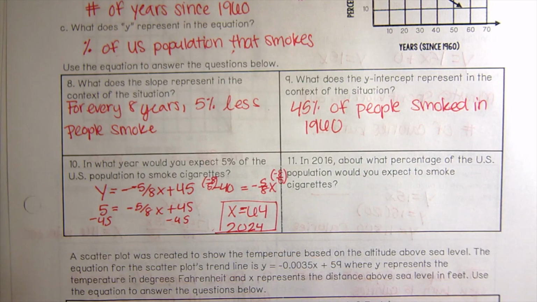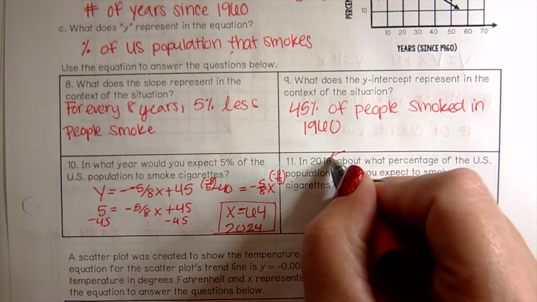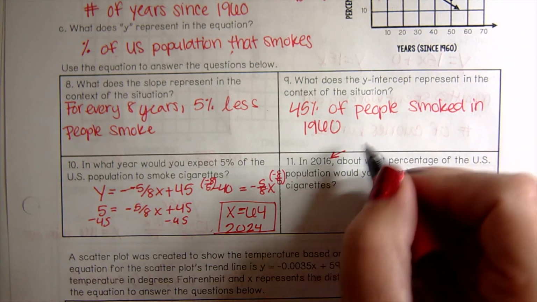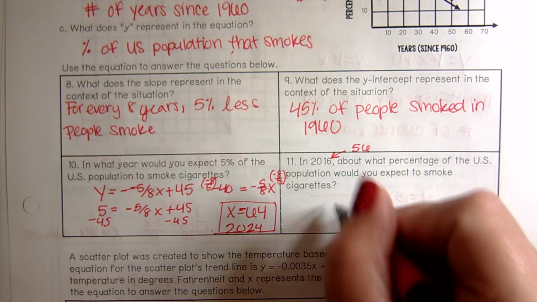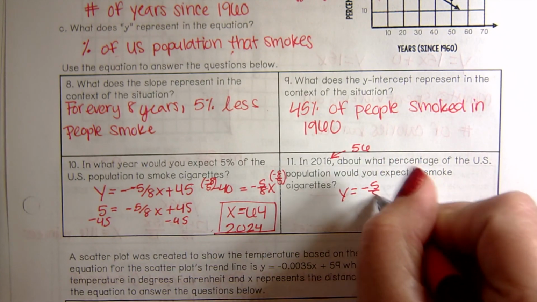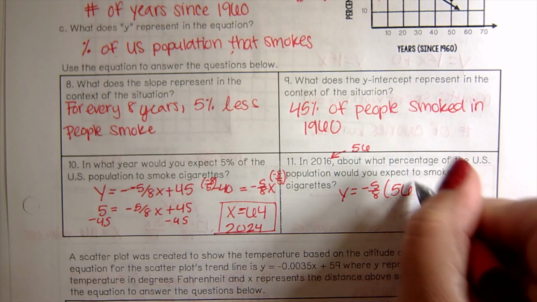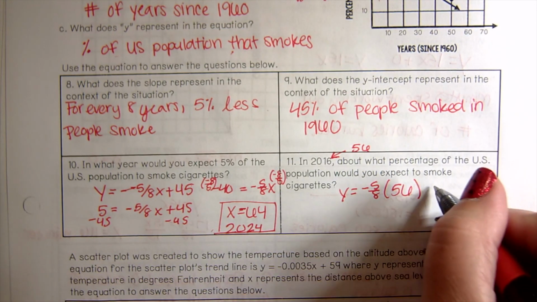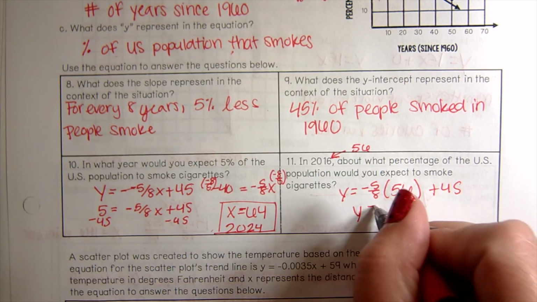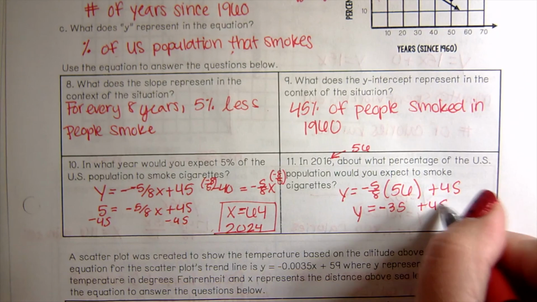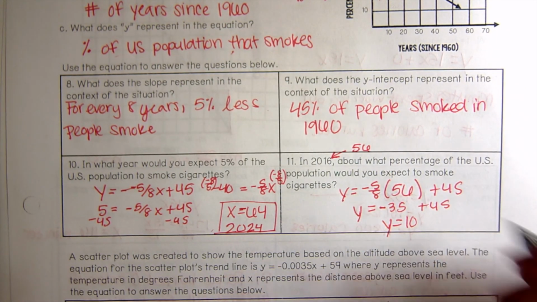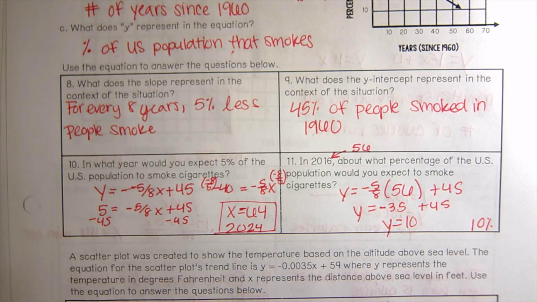What percentage of the U.S. population would you expect to smoke in 2016? So how many years after 1960 is 2016? Exactly 56. And where do I plug that into my equation? X, because x is the number of years. So we get negative 5/8 times 56 is negative 35, plus 45 is 10. So 10% should smoke in 2016. Go ahead and try that last one by yourself.